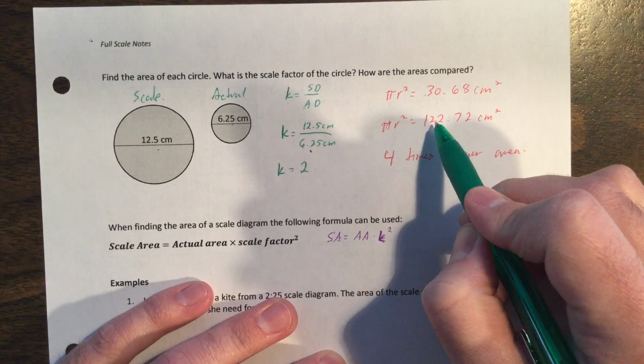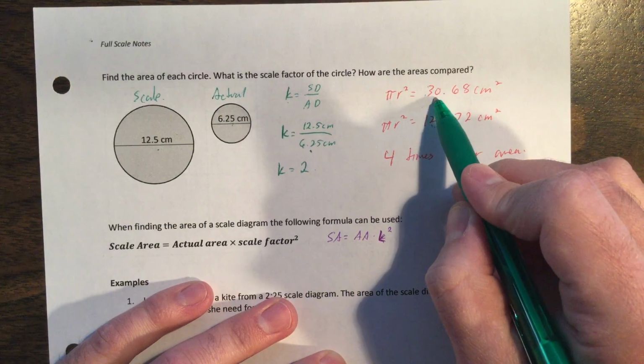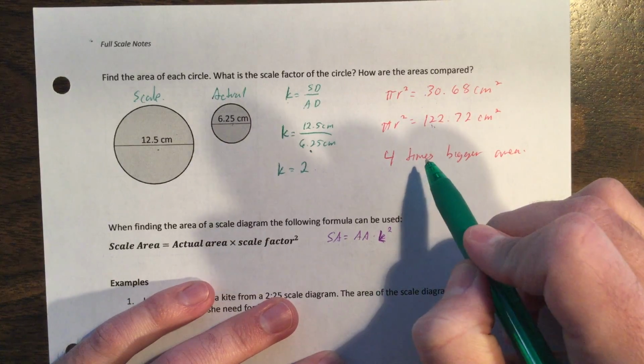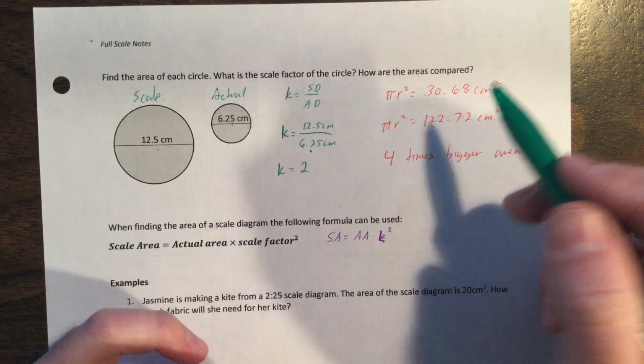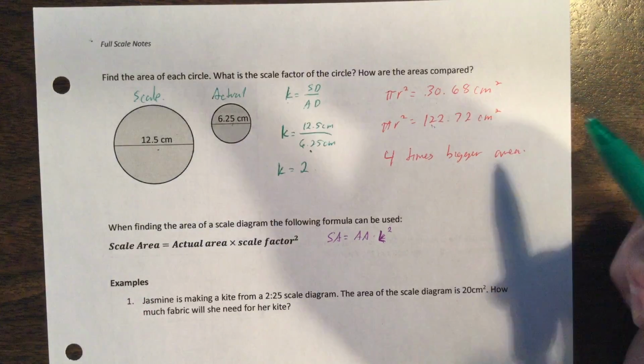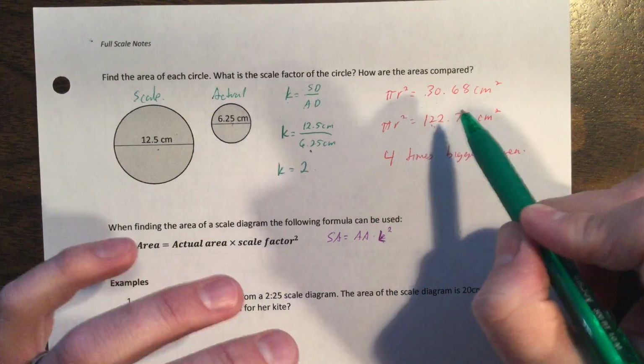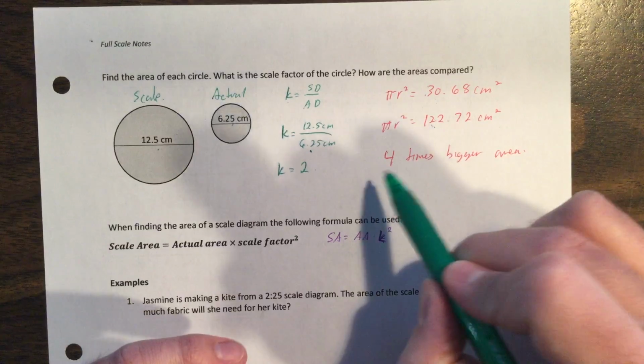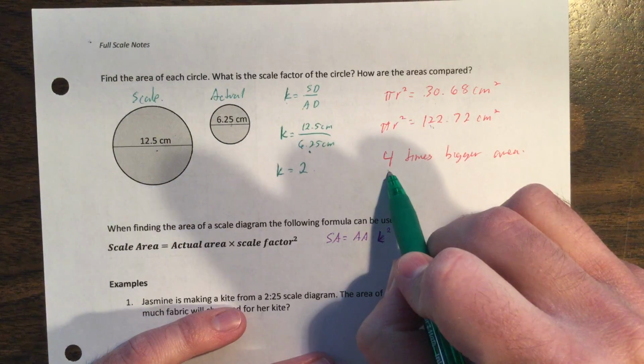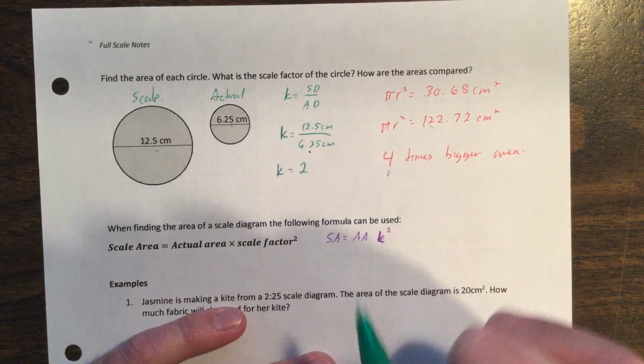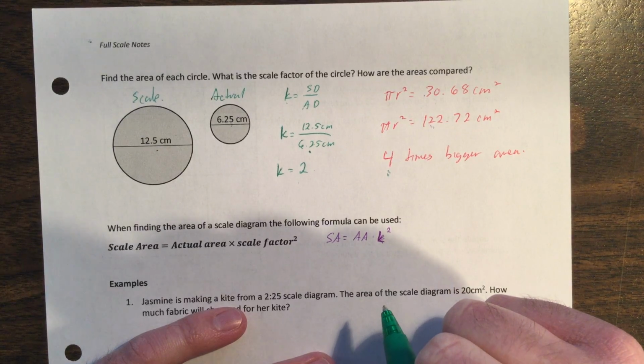And if I take the scale circle divided by the actual circle, I get, well, because I rounded a little bit, it's like 3.99 and then a whole bunch more decimals, but it rounds up to 4. Okay, and if I use the actual values, it would be exactly 4. So it's 4 times bigger, which is 2 squared.